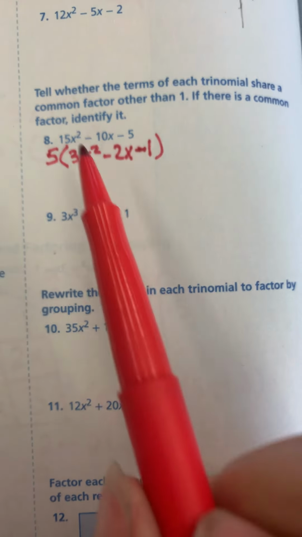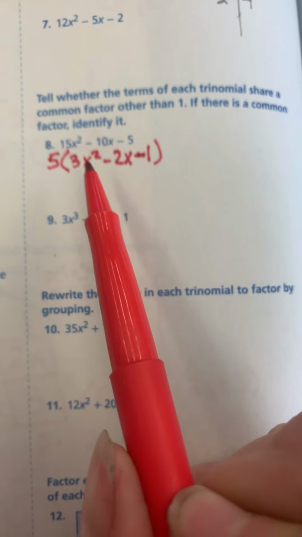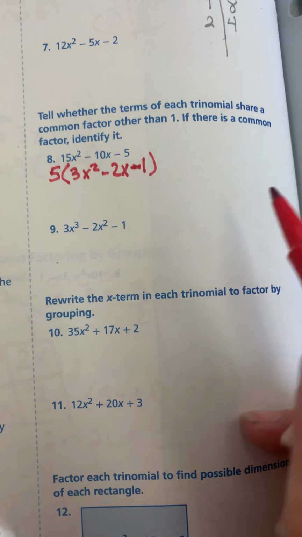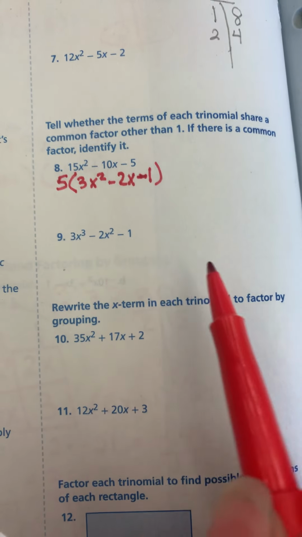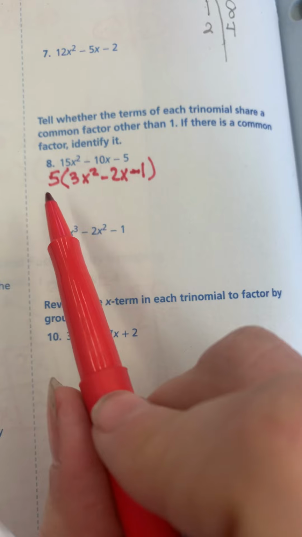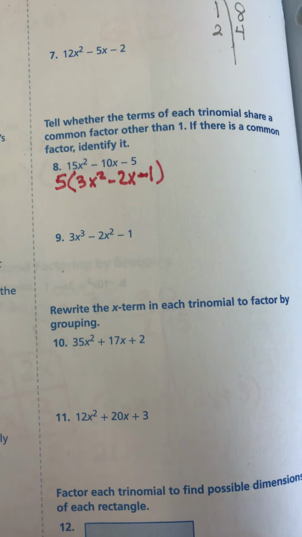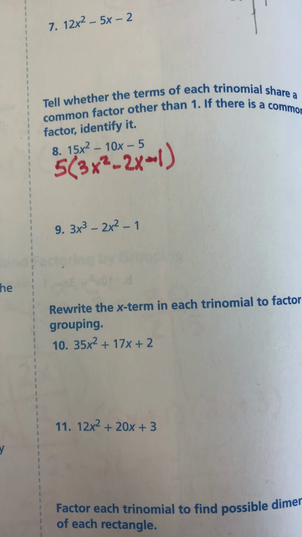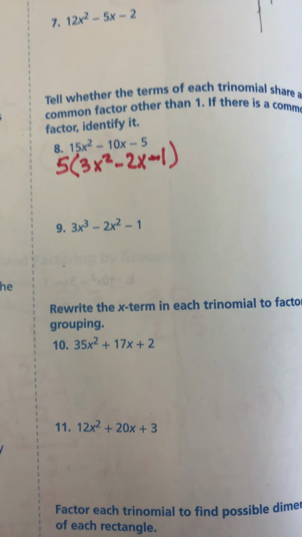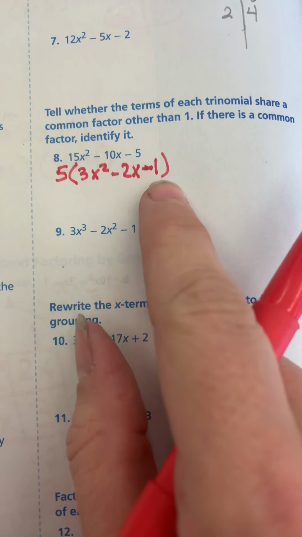And then just to double check that you got them correct, 5 times 3x squared is 15x squared. 5 times negative 2x is negative 10x. And 5 times negative 1 gives me negative 5. All right, now I can factor what's remaining.